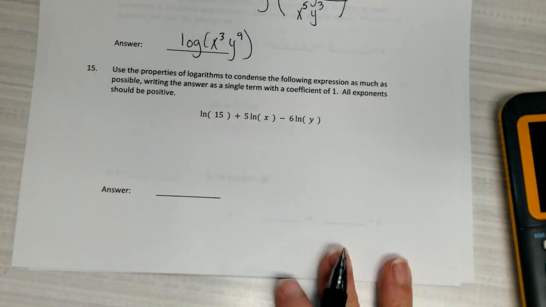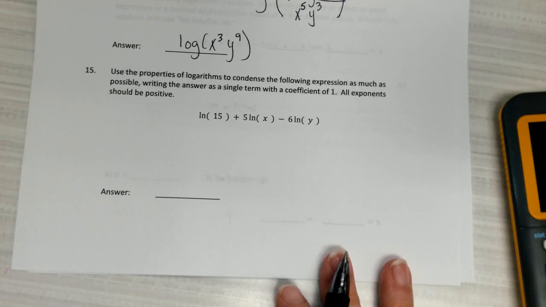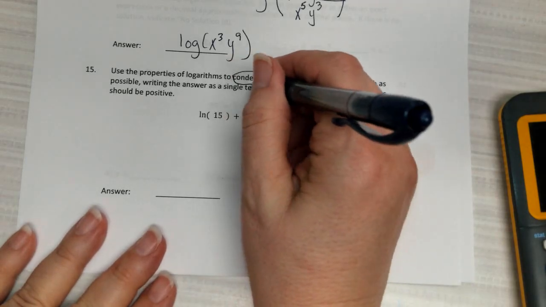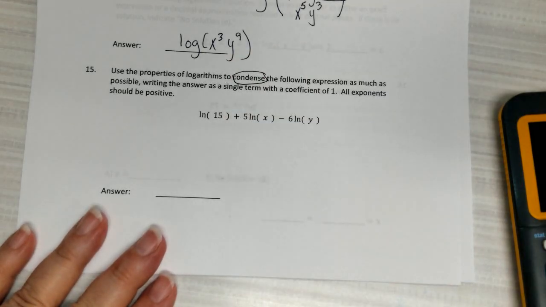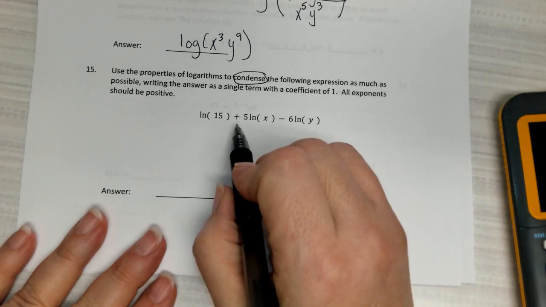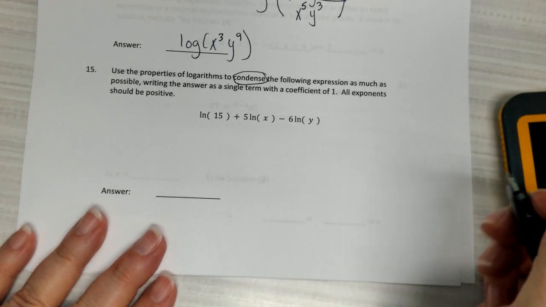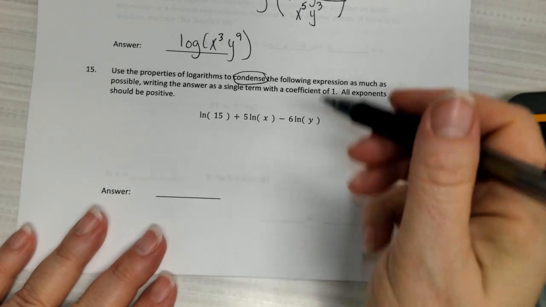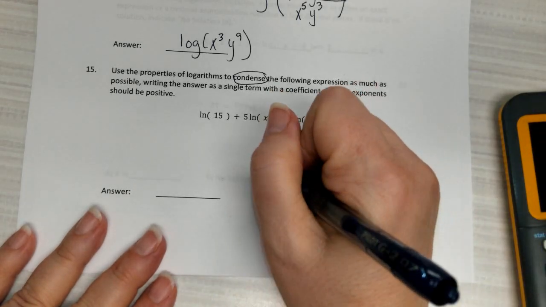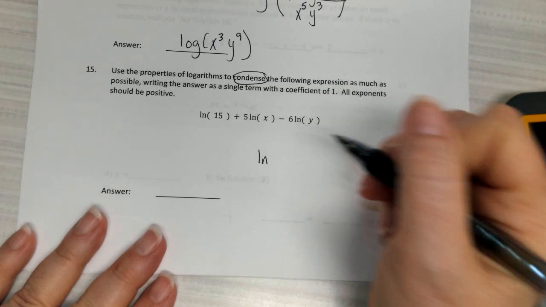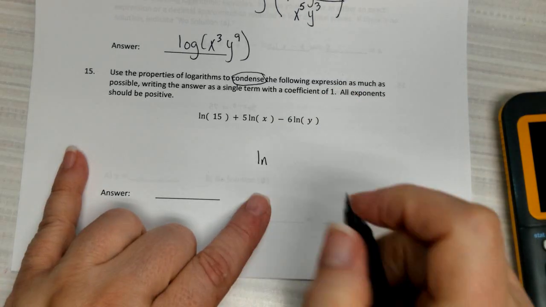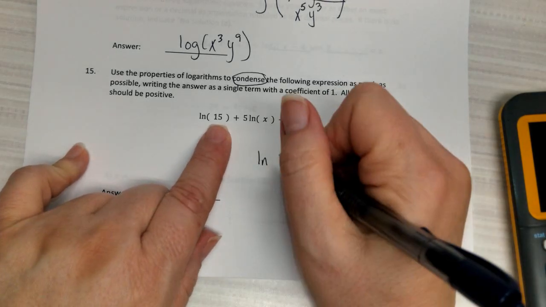Okay, number 15. It says use the properties to condense, so we're condensing again. So this plus means I'm multiplying, this minus means I'm dividing. And on this one, if I do it the same way I did before, the natural log is going to be 15 times x.